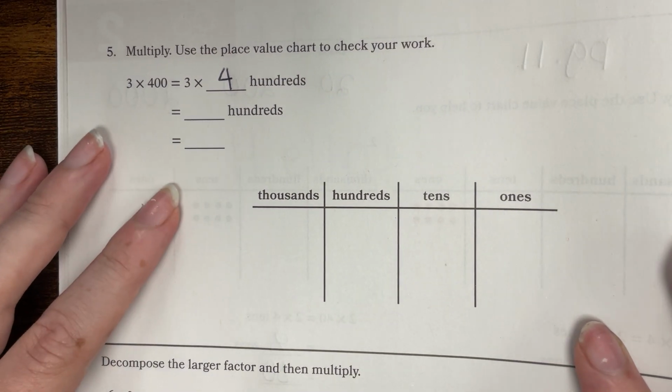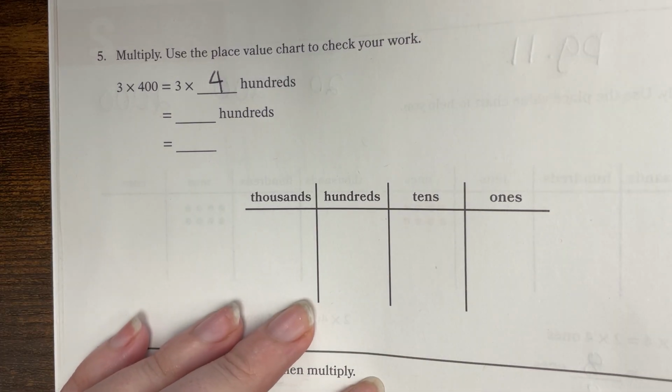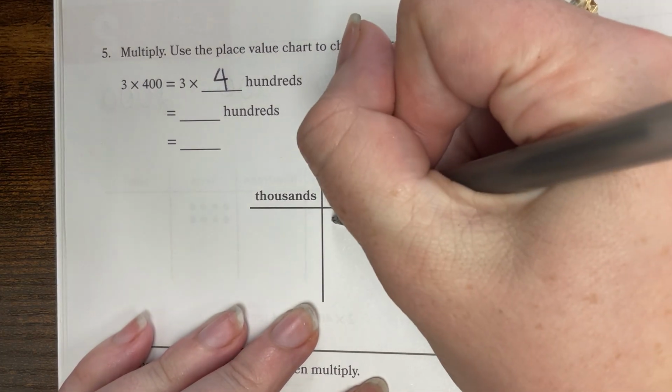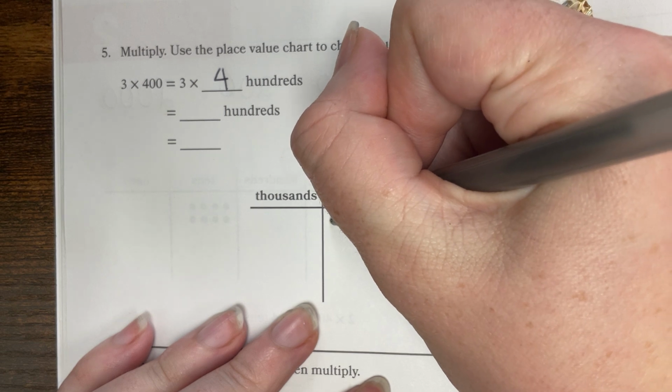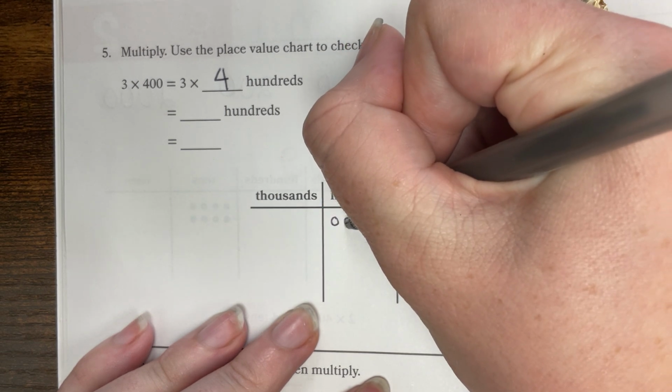That means that this equation has us drawing something in the hundreds place. The way that I'm going to show this is by doing 3 rows of 400s. On your page, I want you to do the same thing.